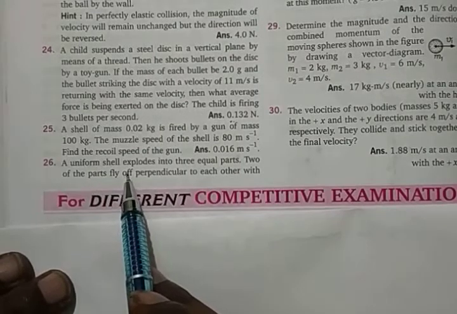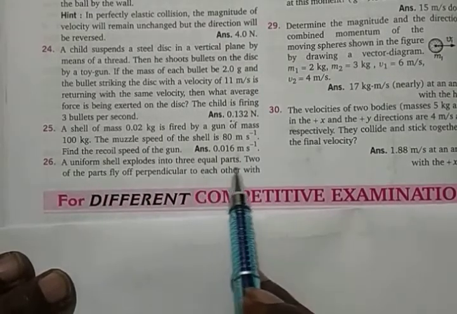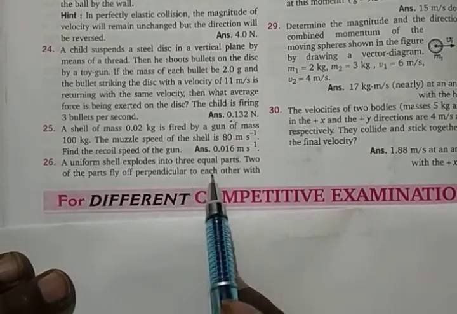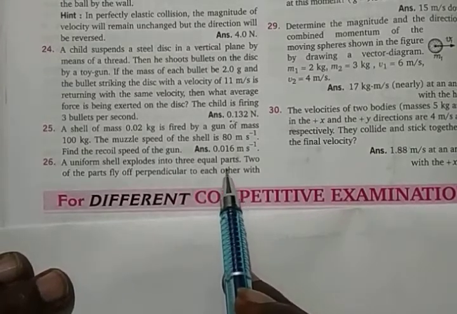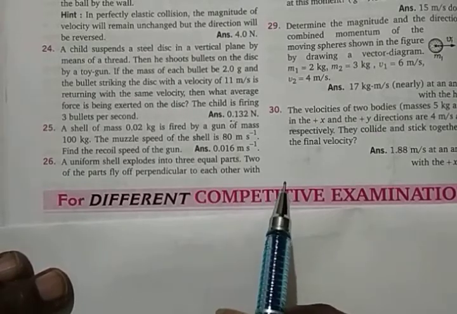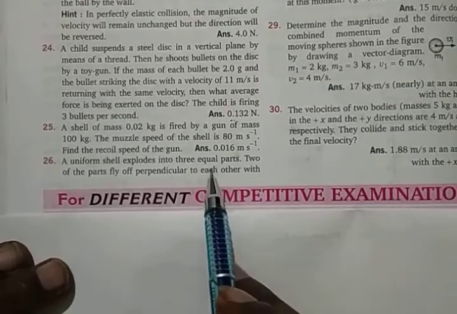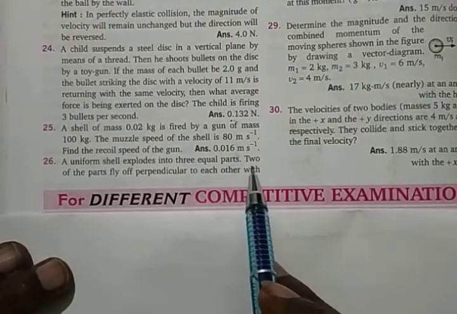A uniform shell explodes into 3 equal parts. Now these are all army military terms. A shell is a kind of big bomb, and whenever it explodes, it gets broken into many pieces. Here it is telling us 3 equal parts. All the masses are equal.